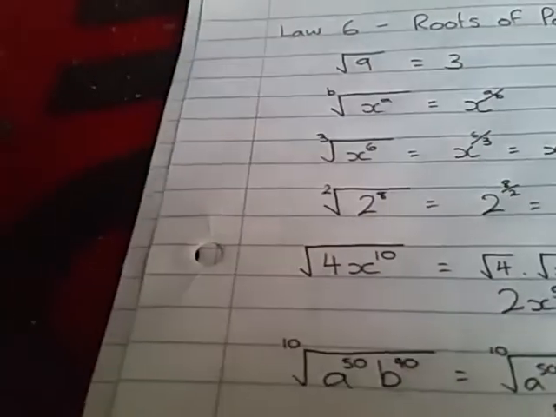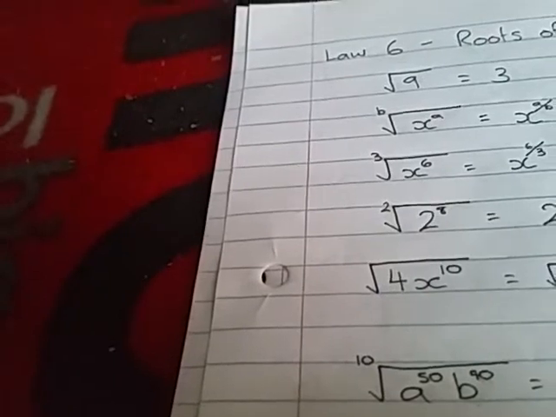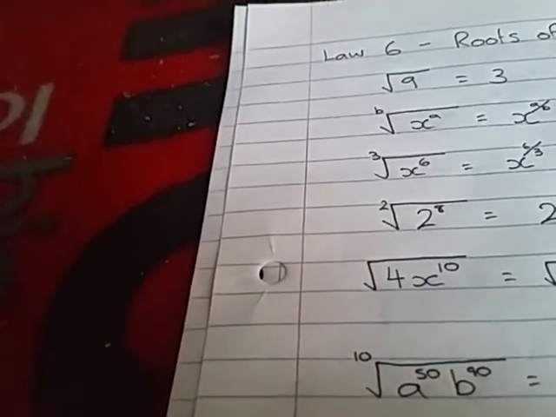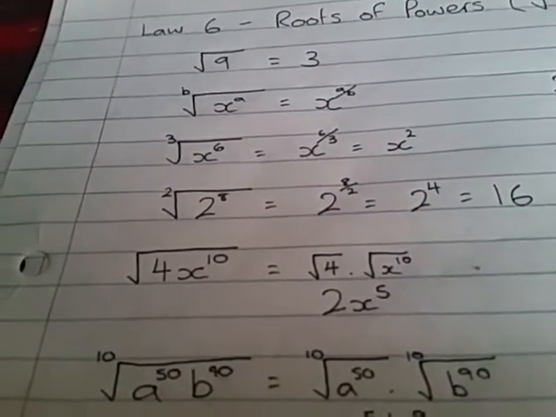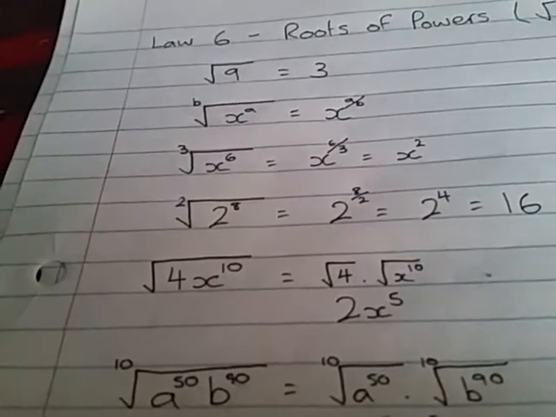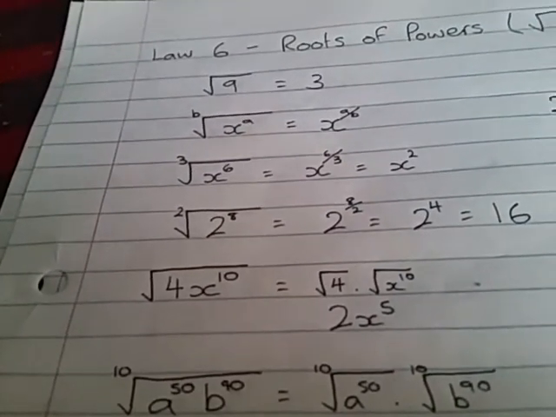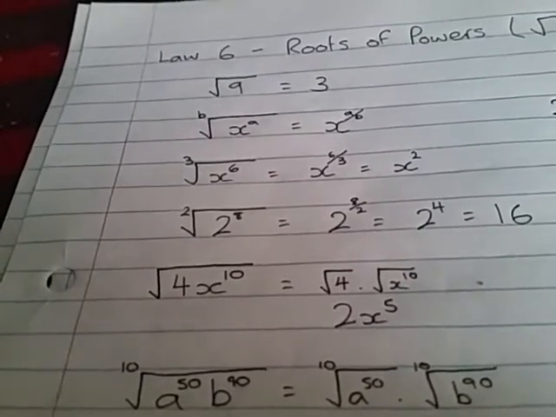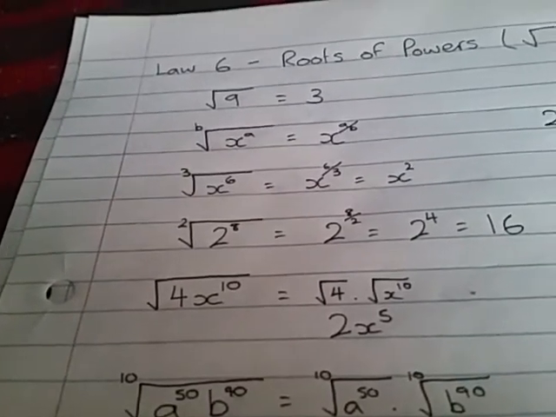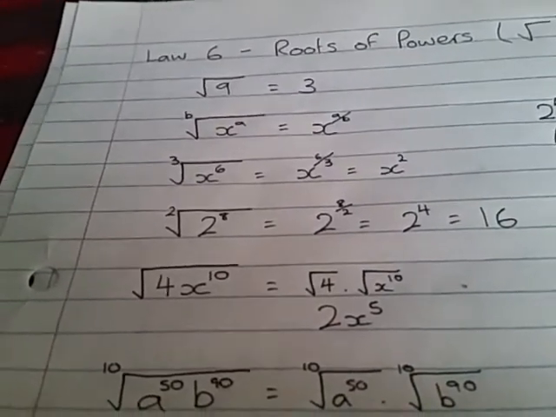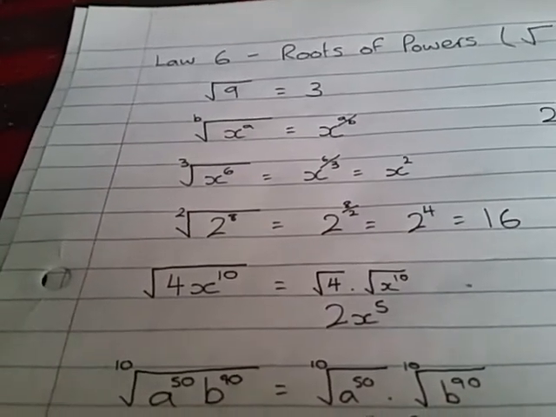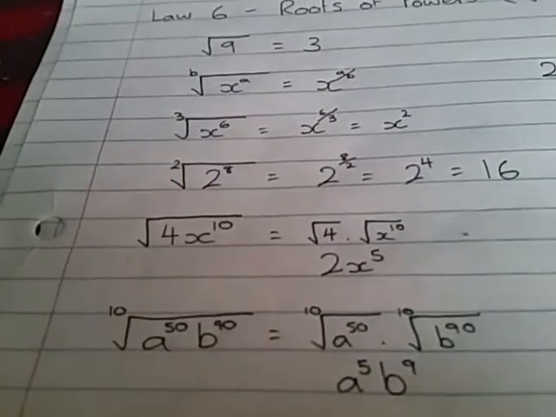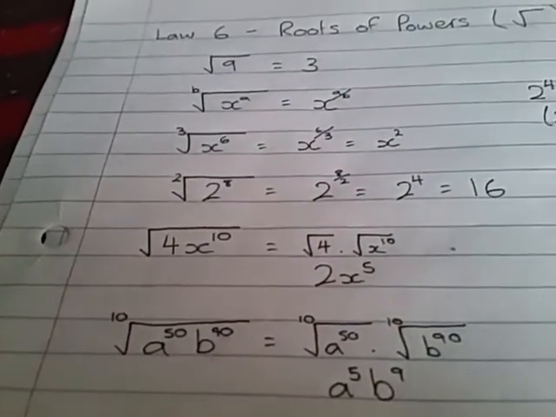Done. And then even one like the 10th root of a to the 50, b to the 90, all you have to do is separate them. So you get the 10th root of a to the 50 times the 10th root of b to the 90. So the 10th root of a to the 50 is a to the 50 divided by 10, which will give you a to the 5. And the 10th root of b to the 90 will be b to the 90 divided by 10, which will give you b to the 9.